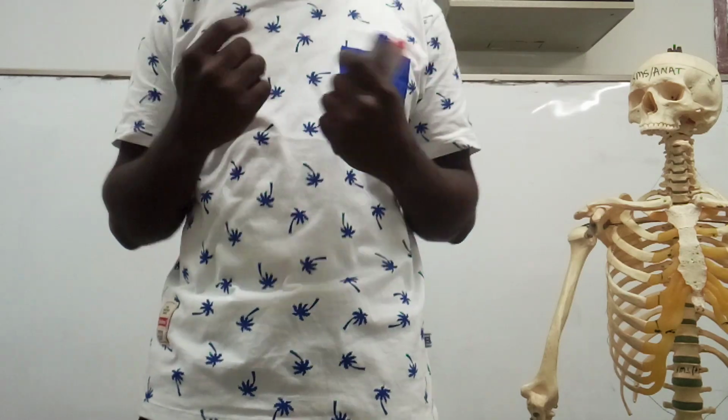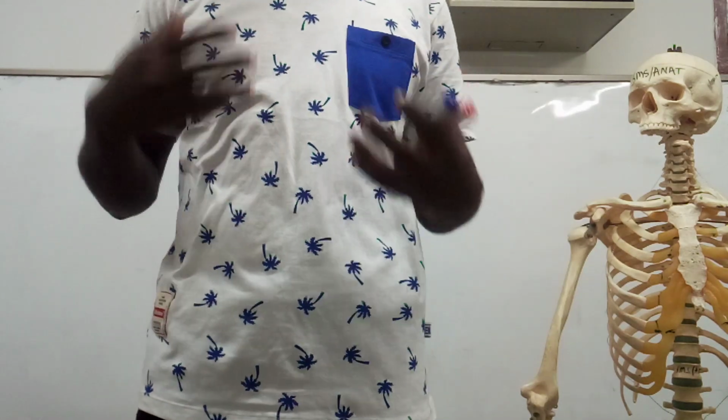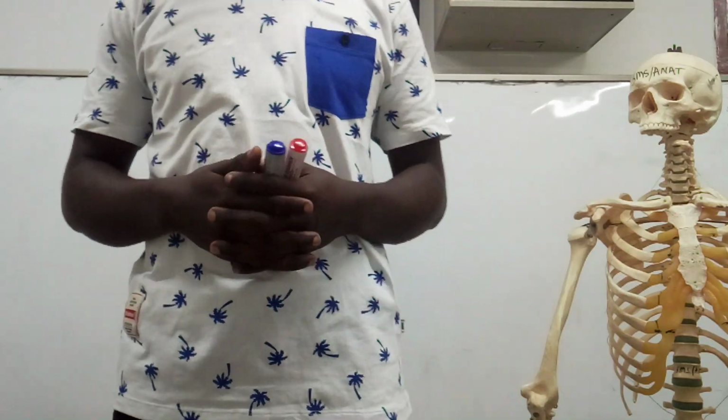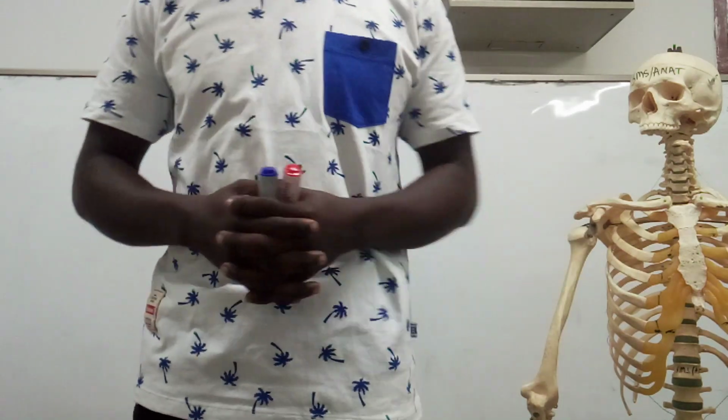So for instance, I can use the stethoscope to listen to some heart valve sounds, some sounds that may be emanating from certain areas, and that is one important aspect of surface anatomy. Please, I want you to know that we also have this as part of the gross anatomy. A sound understanding of these techniques in surface anatomy will help you to become a very good health professional.